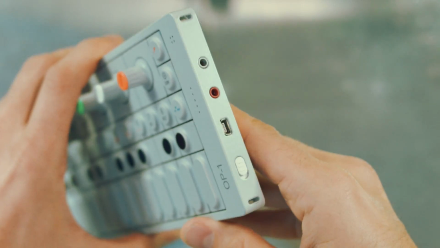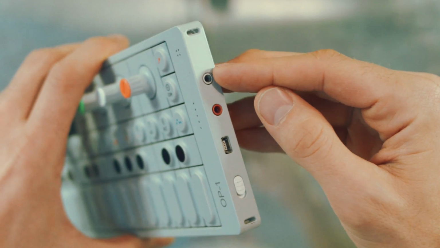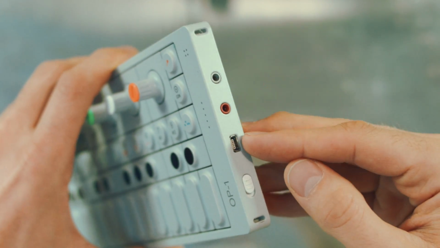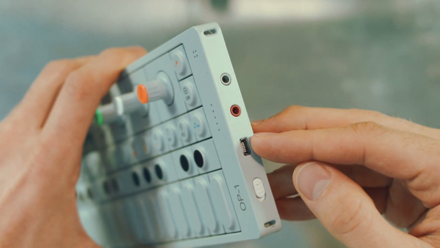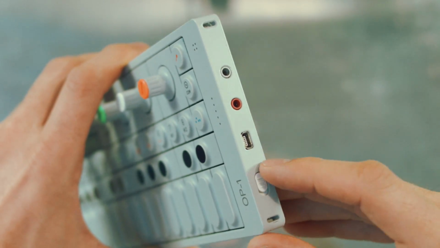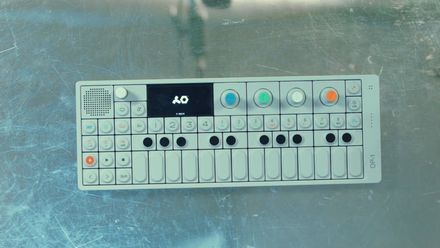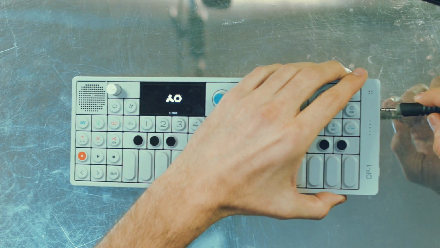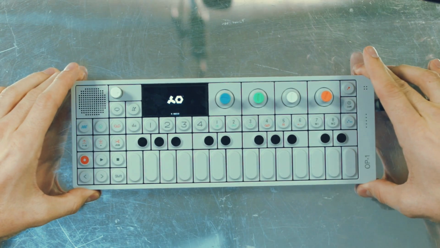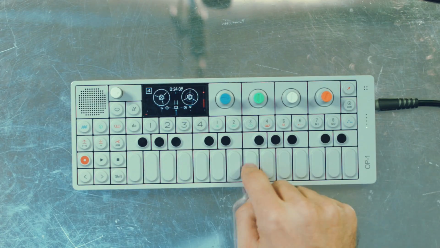Okay, so here it is. This is the side of the OP-1. It's got the audio output, audio input, USB for charging and data, and power switch. Let's turn it on. It will take just a few moments for the OP-1 to boot up. In the meanwhile, let's connect it to the recorder like that. So, and there we are, it's up.